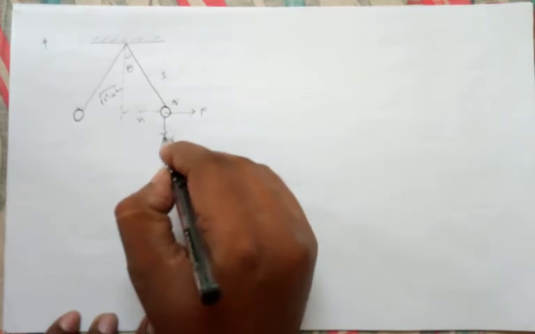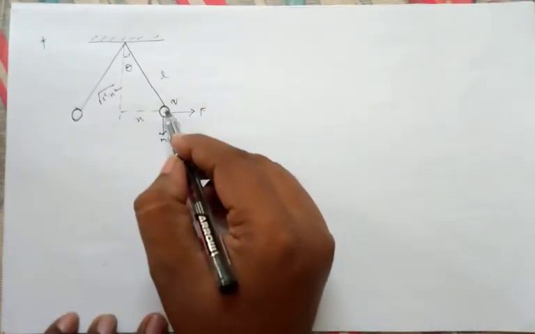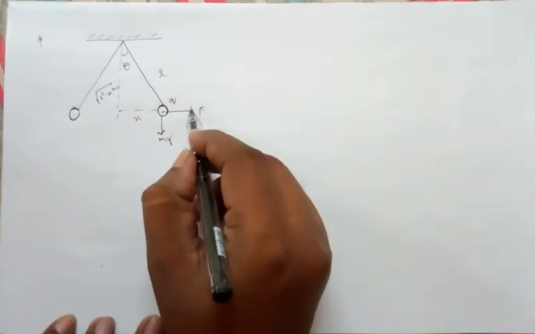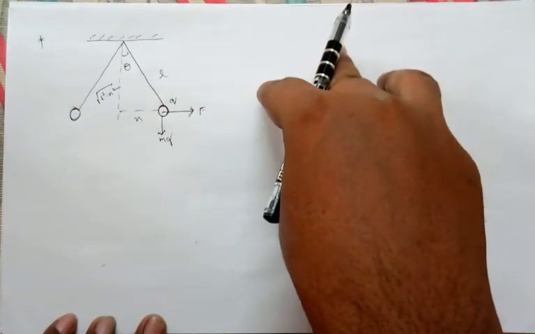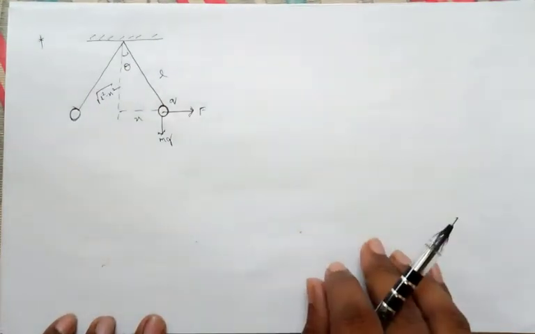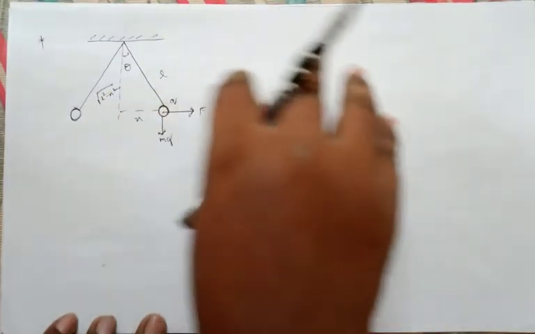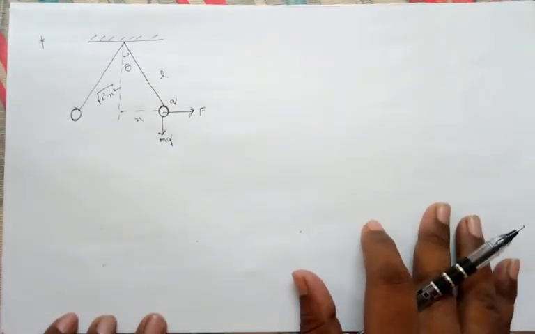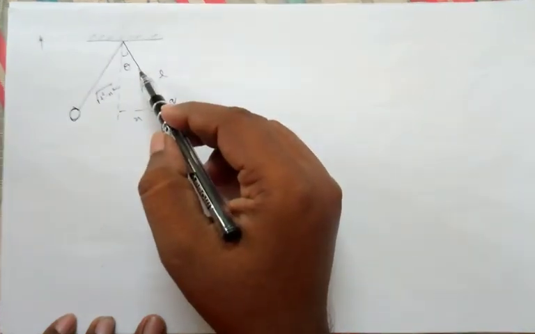Now the question is like this: if the arrangement is placed in a different dielectric medium, at that time the angle should not change.